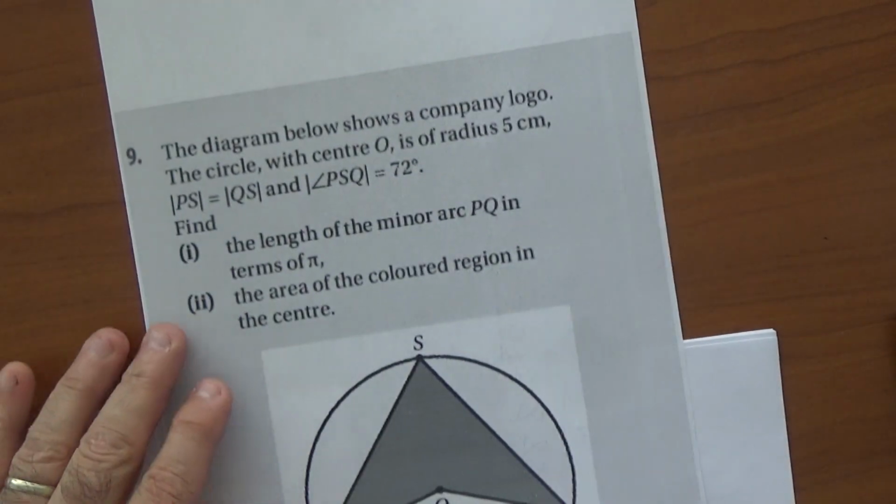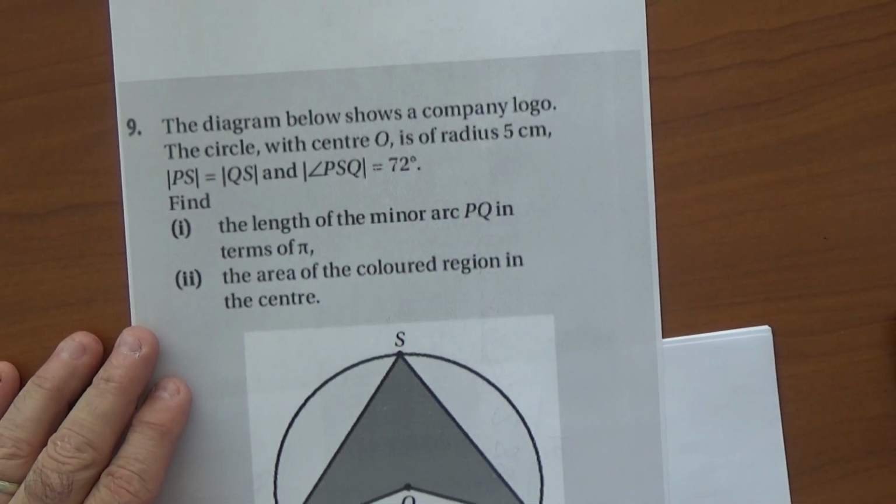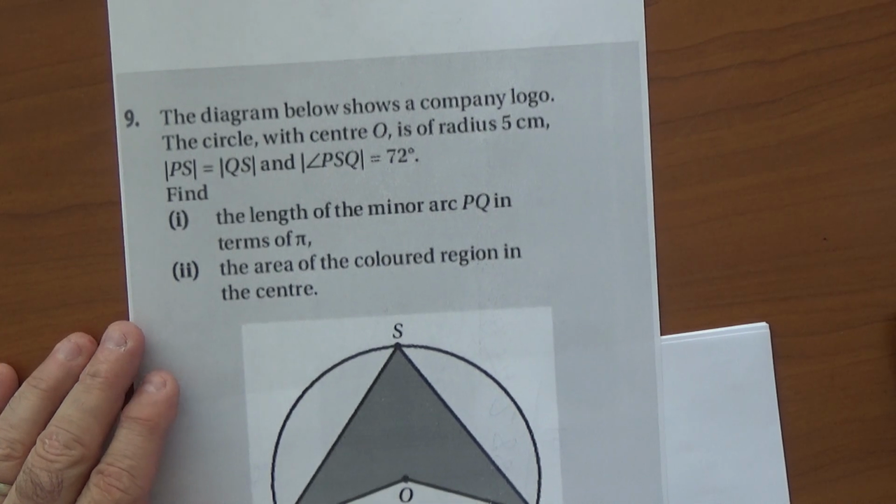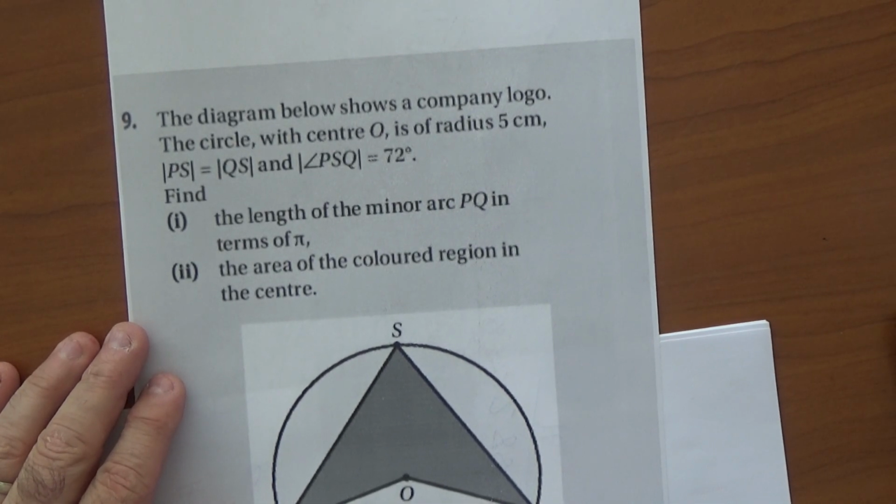So on to question 9. The diagram below shows a company logo.